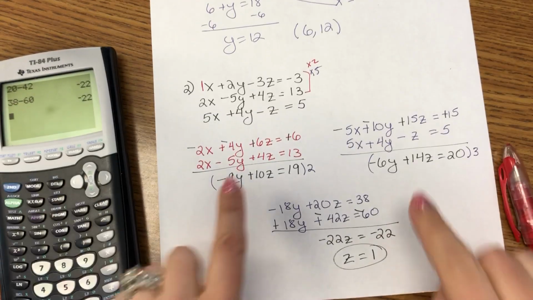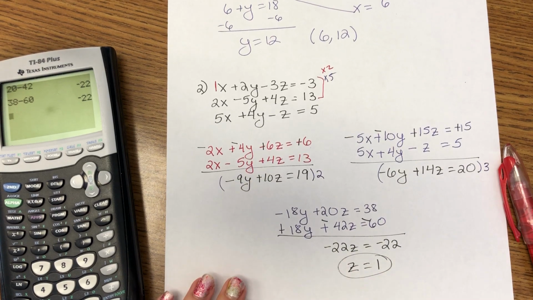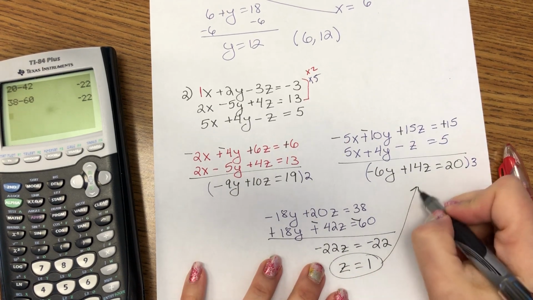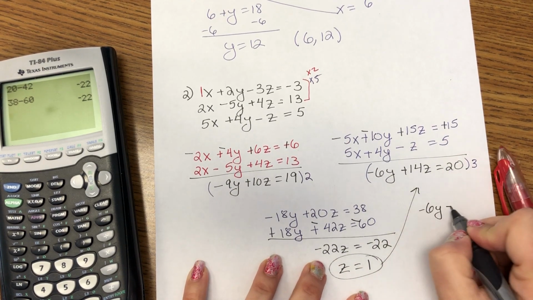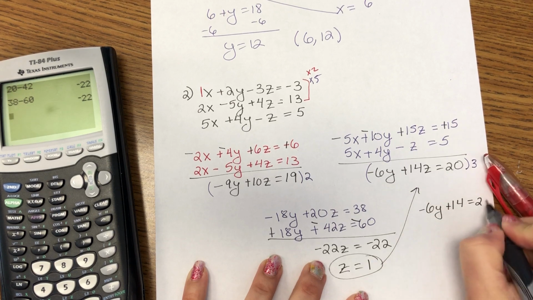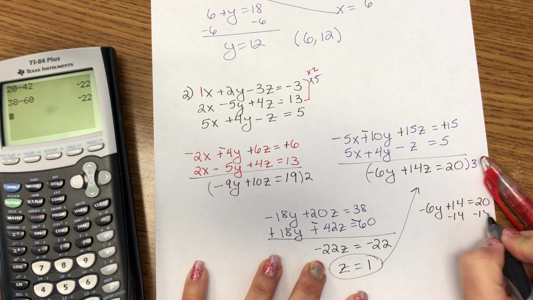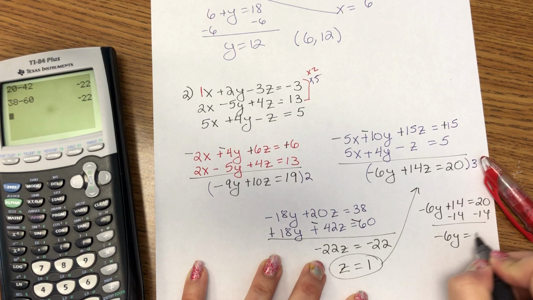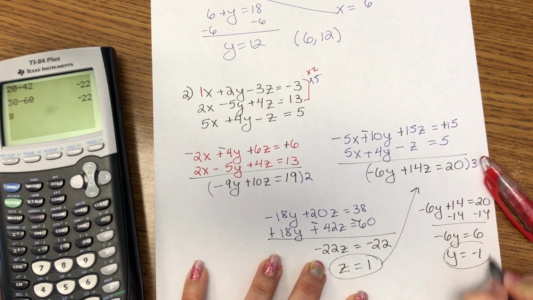And then I can pick either of these equations to substitute in to find y. Let's just go over here. Negative 6y plus 14 equals 20. Negative 6y is 6, so y is negative 1.